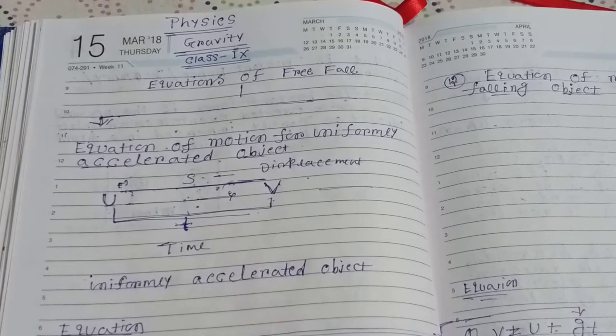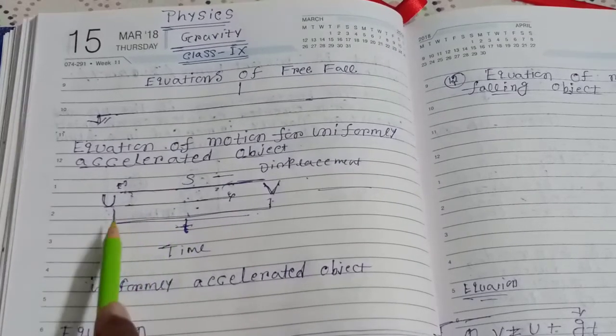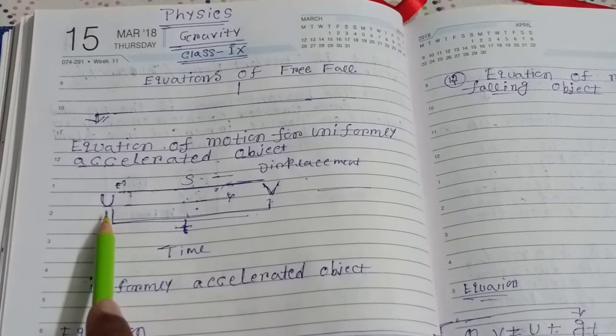The first equation is valid for a uniformly accelerated object whose velocity u changes to v in time t while it covers a displacement s. In the picture we can see the initial velocity u.